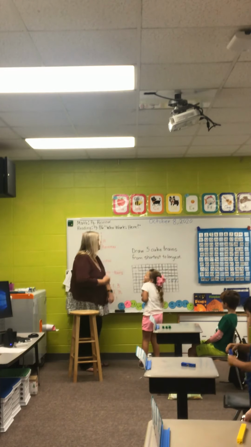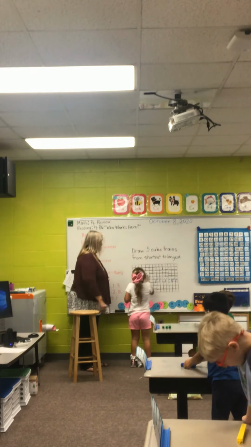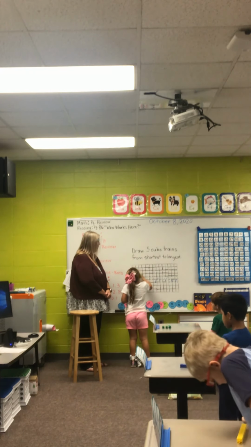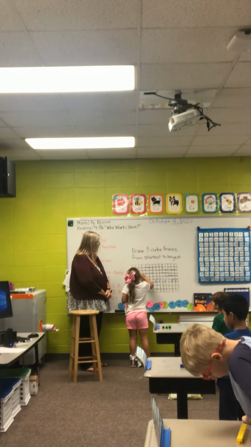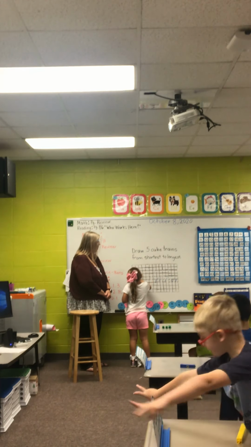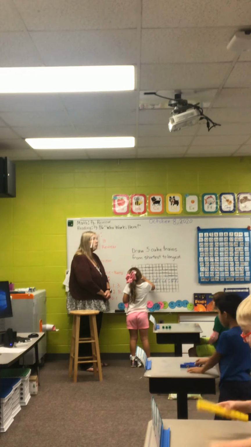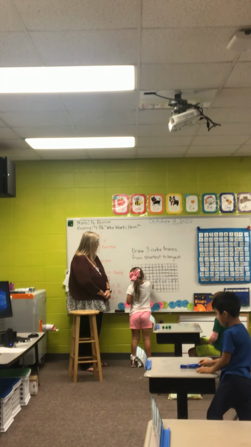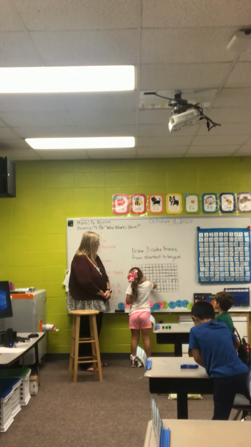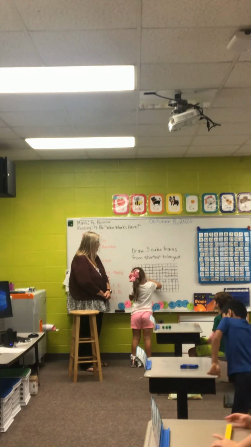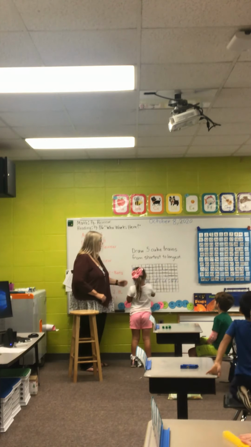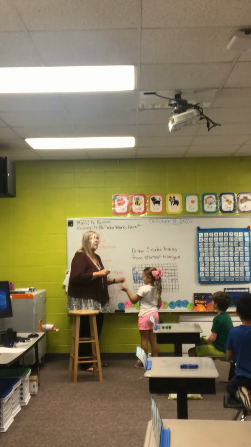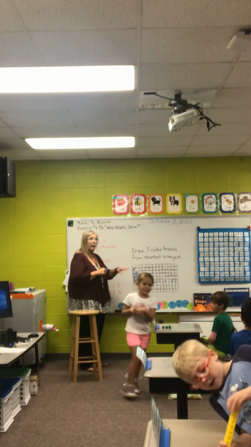Making 5 cube trains. Shortest to longest. Give me just like one. Good deal. She started out with 1 and she added another. Wait, we have to make 5 trains? 5 trains. One more. Oh, you got it, girl. I don't have enough. How does that look, guys? That's 5. 1, 2, 3, 4, 5. Look good?